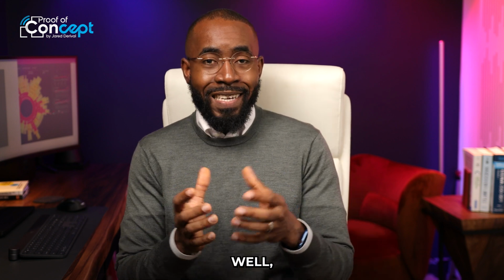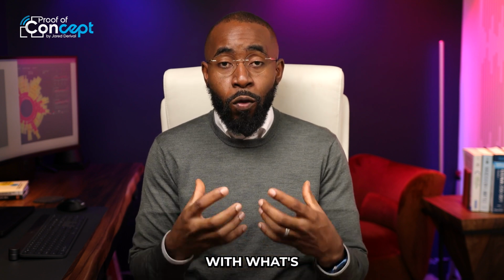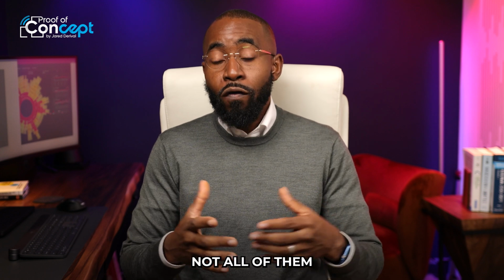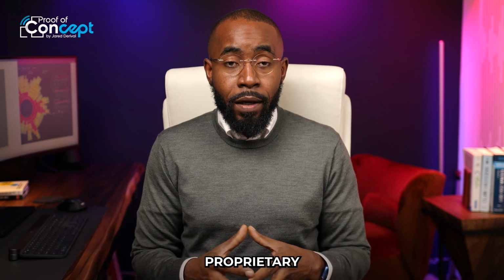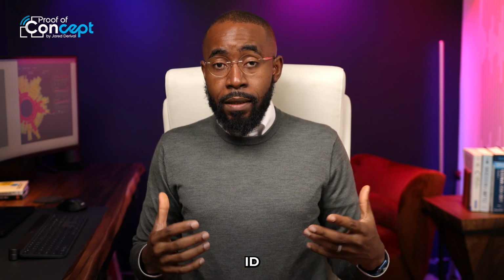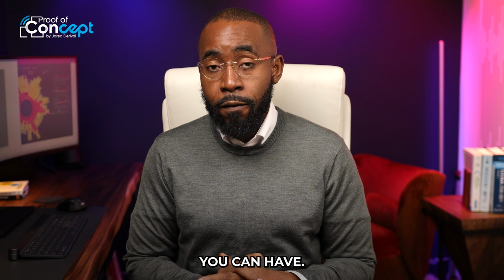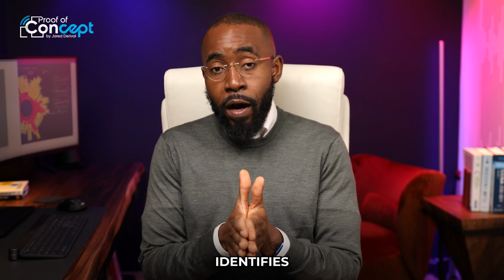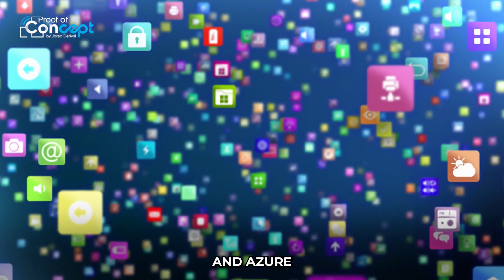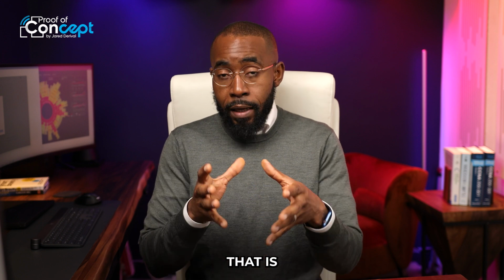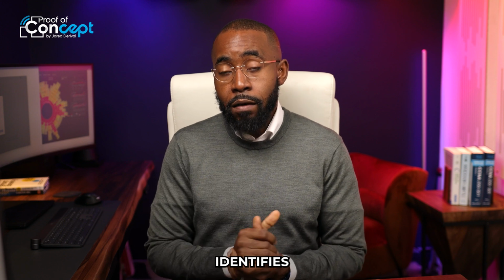Well, I don't know if it's simple, but it is very achievable with next generation firewalls. They come with what's called an Applipedia. Not all of them call it the same way. Every next generation firewall vendor will have some type of proprietary feature. Palo Alto has App-ID, and they have the Applipedia. It's a collection of all of the possible public applications that you can have, and there will be a signature that identifies each public application. Think about WhatsApp, Facebook, QuickBooks, Azure, AWS, whatever application is publicly used. The next generation firewall vendor will have a signature that uniquely identifies this application.